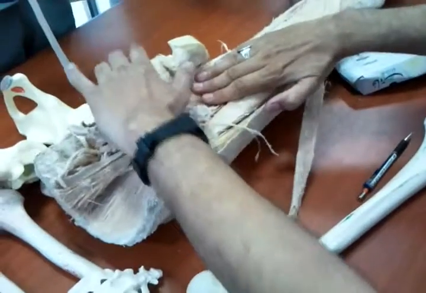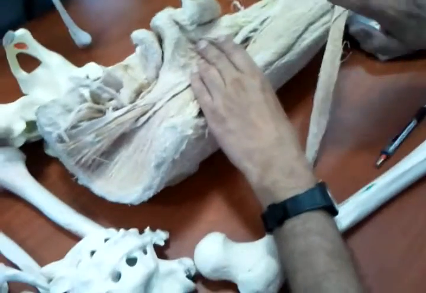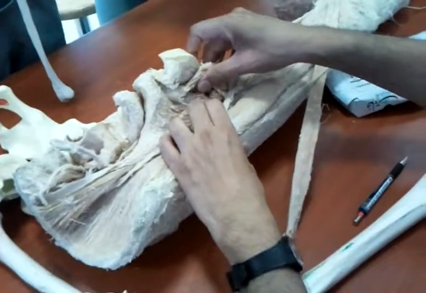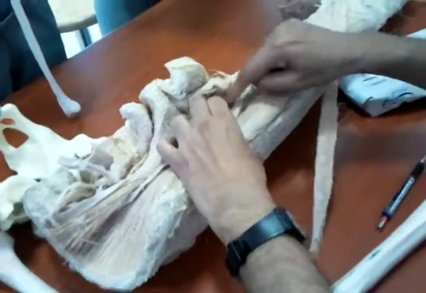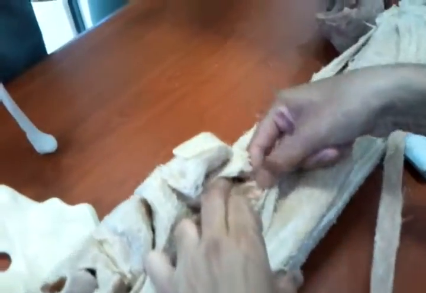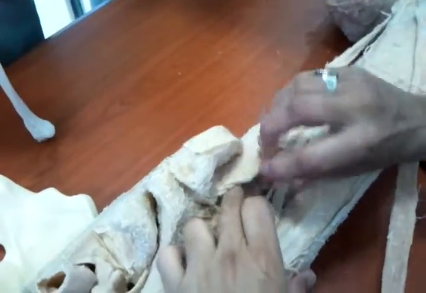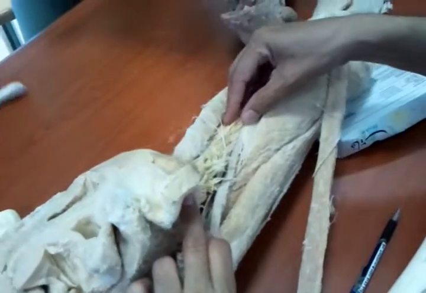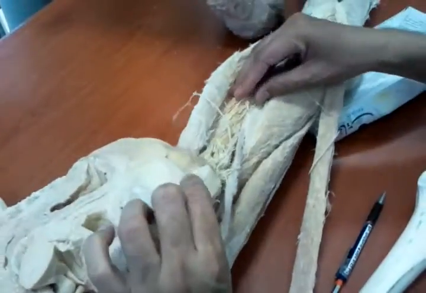Close your eyes, drop your hand. Deep to it is a smaller muscle, coming like this. I can show you a few fibers. This is the lower border of adductor brevis. So longus above, then brevis below, and then a very thick big muscle is the magnus, adductor magnus.